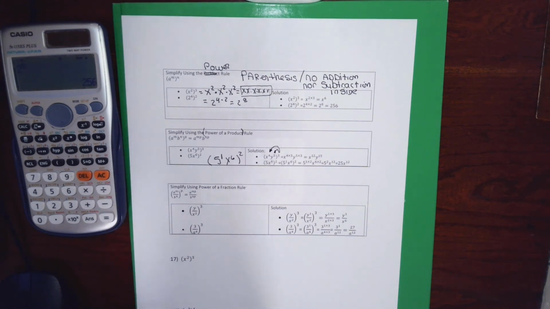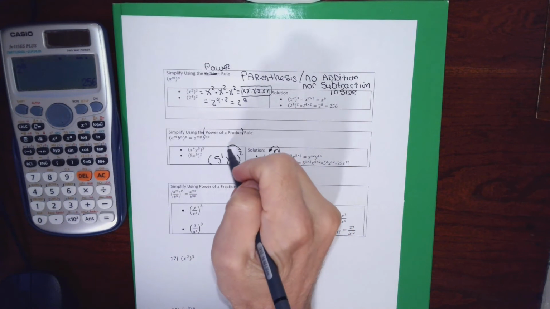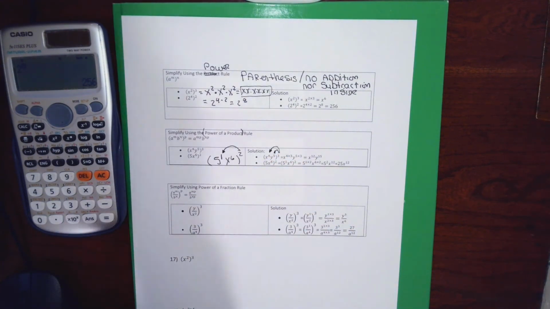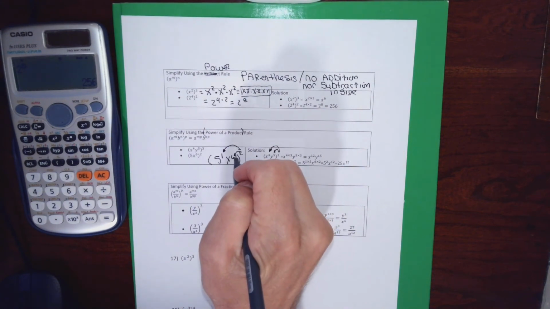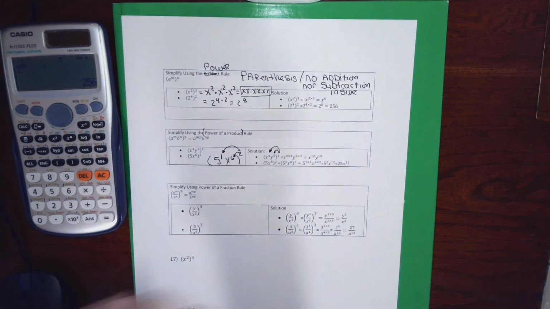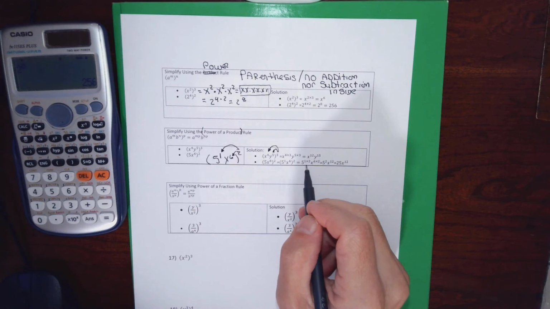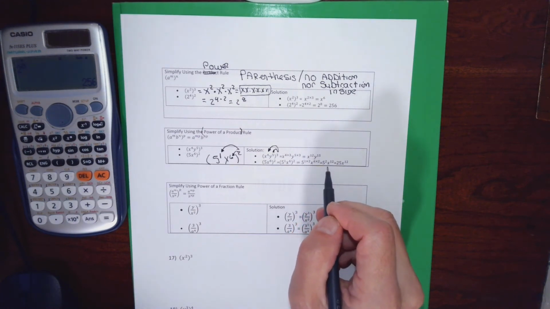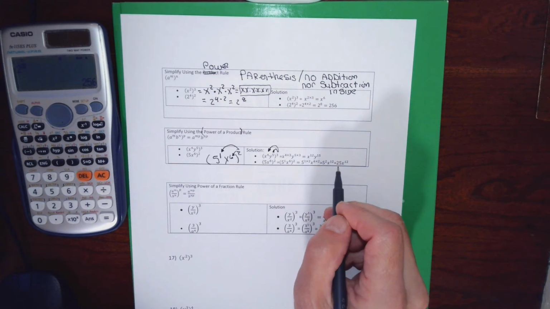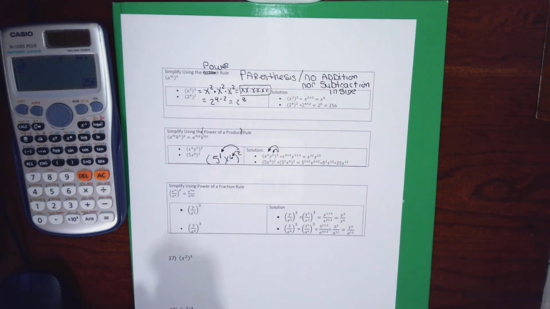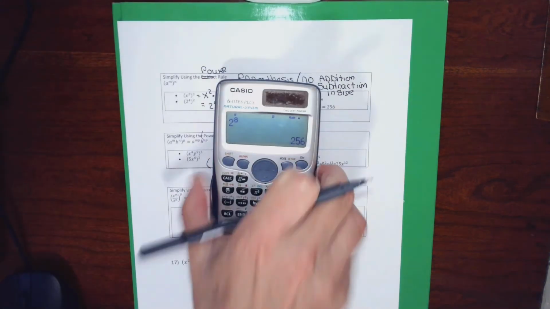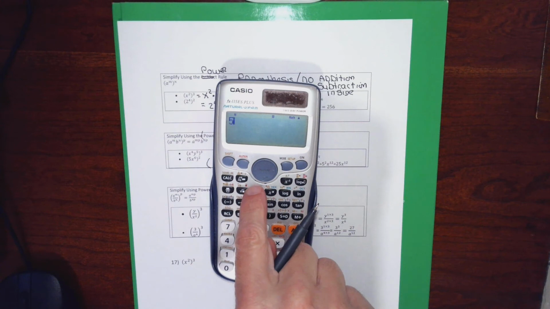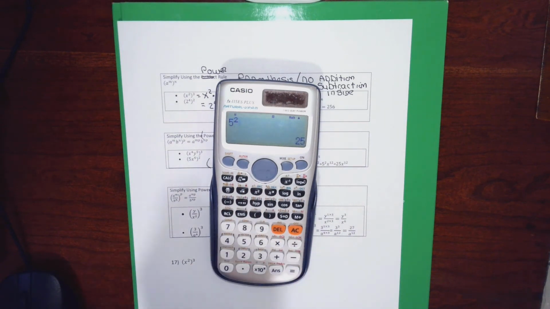To use this rule, I'm going to multiply the implied exponent of 1 of the 5 by the 2, and I'm going to multiply the exponent of 6 on the x by the 2, and that's what I showed here. I did 5 to the 1 times 2, x to the 6 times 2. That gave me 5 squared, x to the 12th, and 5 squared I made into 25. On my calculator, to do 5 squared, I just type 5, and I hit the x squared key, and then I hit equals.